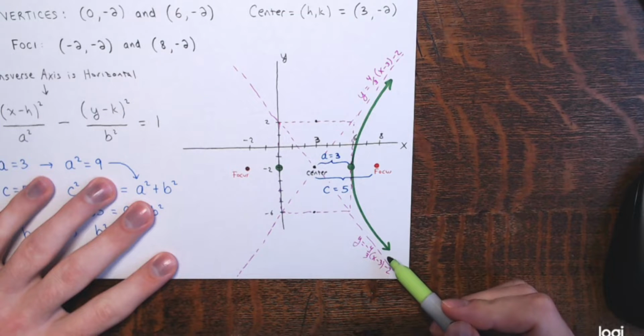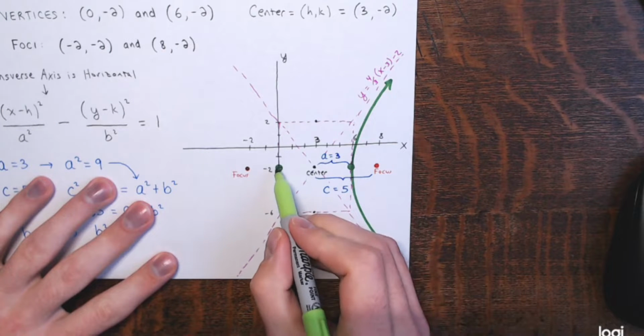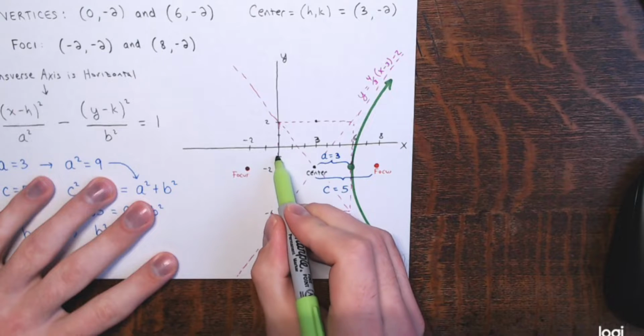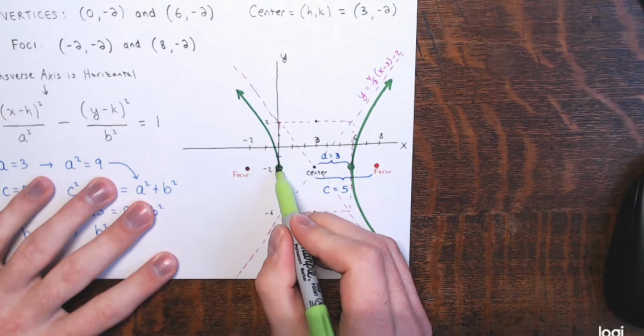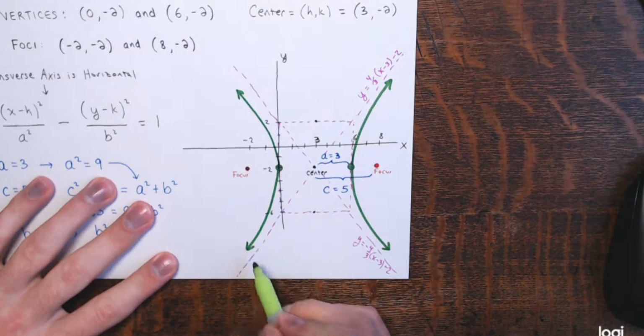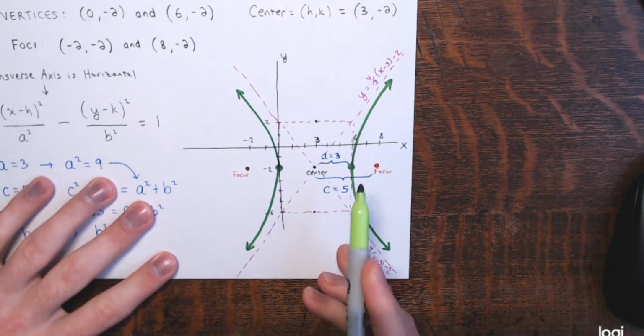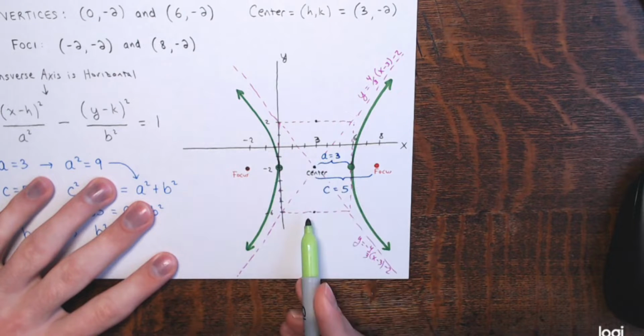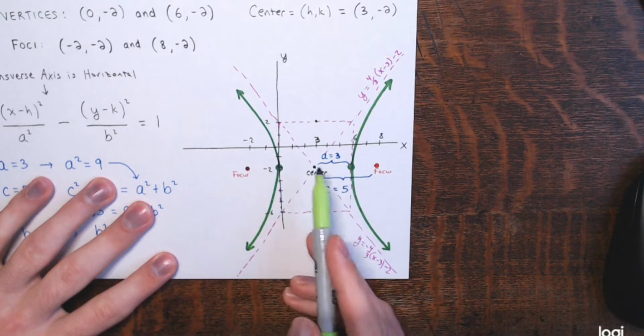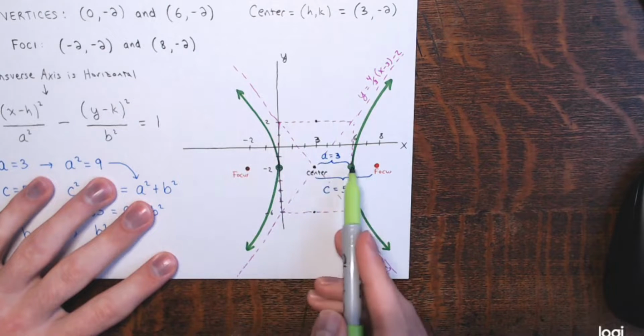Right? And the same thing over here from this other vertex, drawing the curve that's part of the hyperbola. And it should be symmetric about the conjugate axis. If you reflect each curve about the conjugate axis, you should get the same graph again. Right?